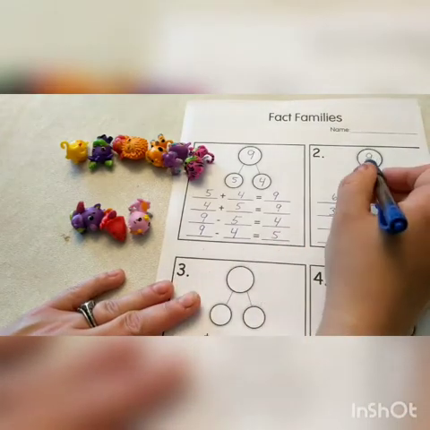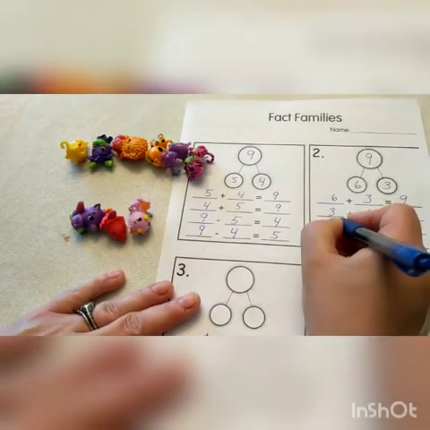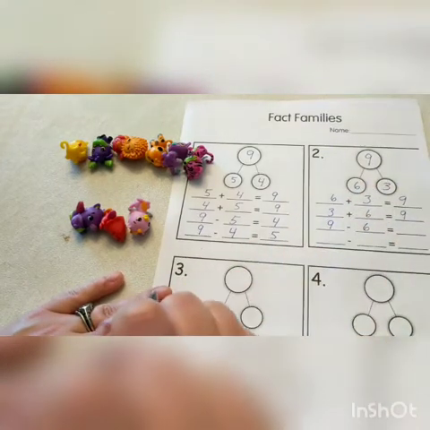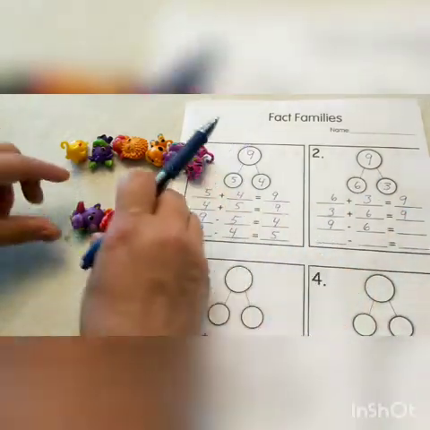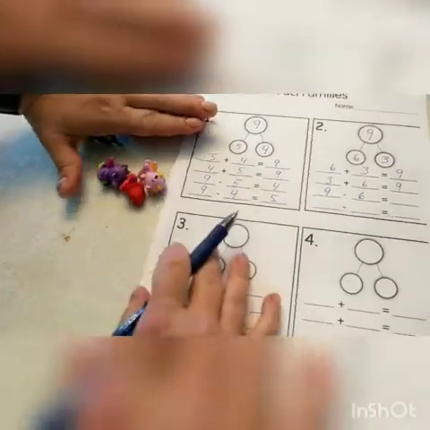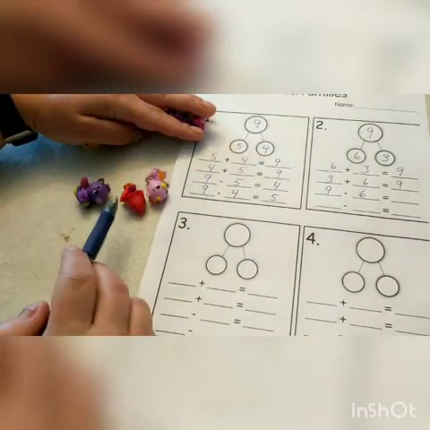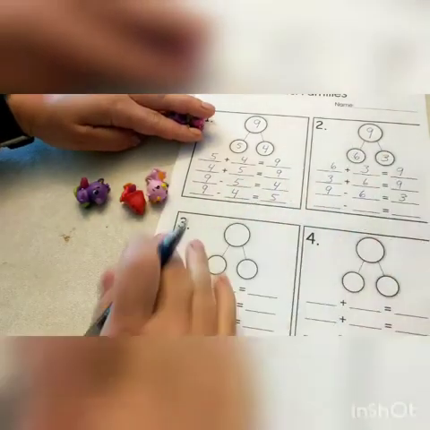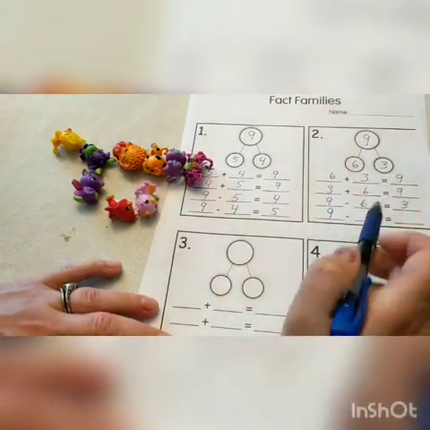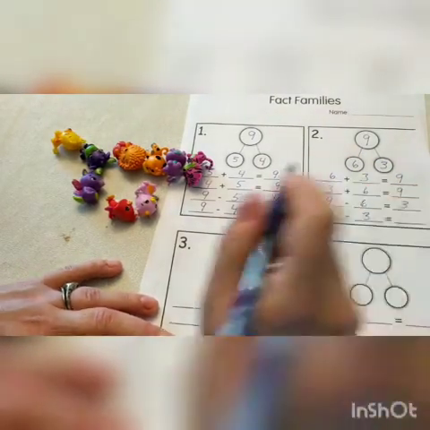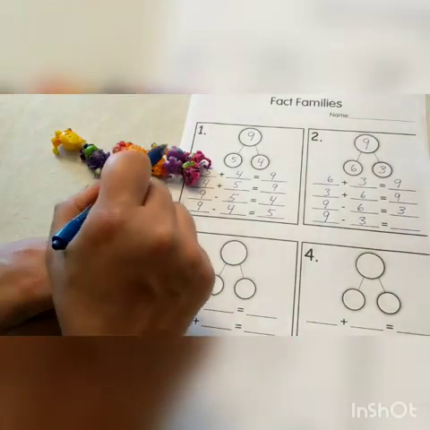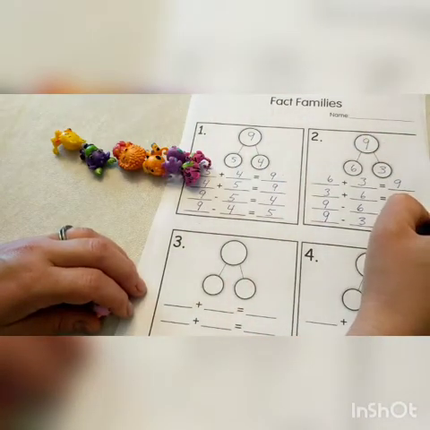And we also know then we're going to take our biggest number, 9, our whole, and subtract a part from it. So we're going to take one of those parts away, and that should give us the other part. So if we have 9 Hatchimals together, and I'm going to take 6 of them away, how many do I have left? 1, 2, 3. Or if I say I have 9 Hatchimals together, and I'm going to take 3 of them away, how many do I have left? 1, 2, 3, 4, 5, 6. Good.